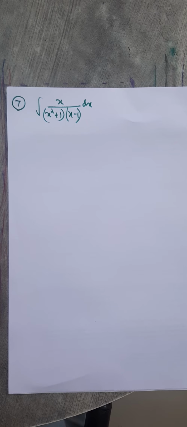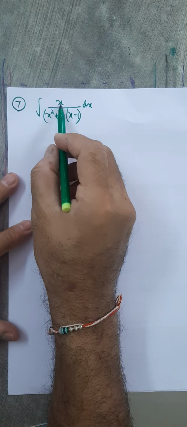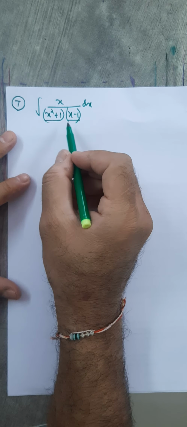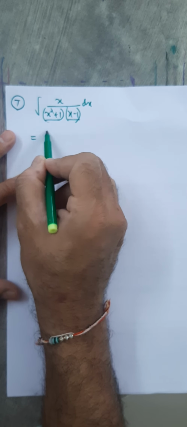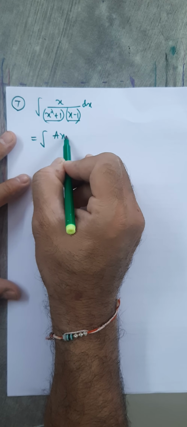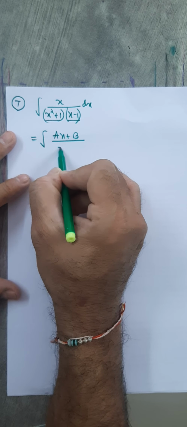Question number 7 here. x upon x square plus 1. You can see that this is quadratic and this is linear. So we'll use the partial fraction method. For quadratic you need to write linear here. So Ax plus B upon x square plus 1.